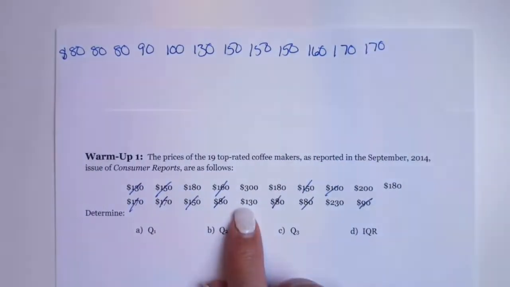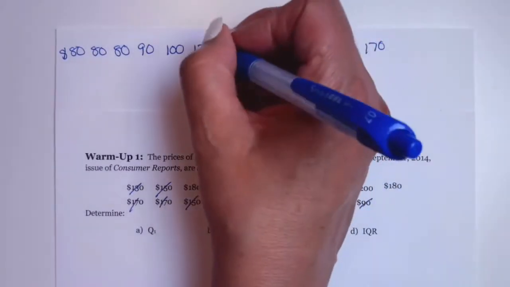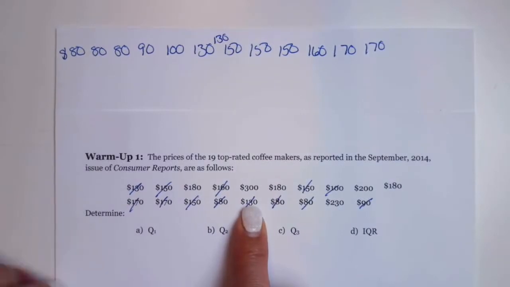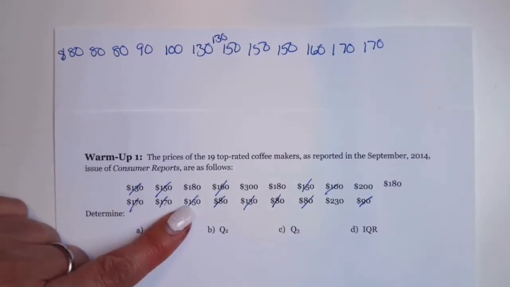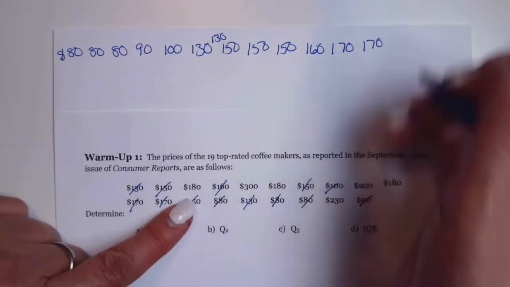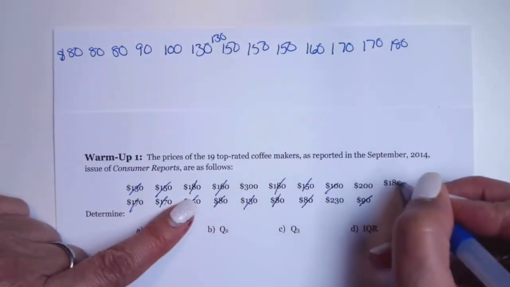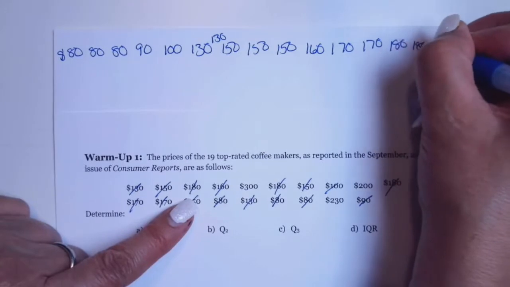Did I leave a 130 out? Yes, there should be a 130 here. This is why I'm crossing out, so I know which ones I leave out if I do. And then we have 180 three times, 1, 2, and 3.